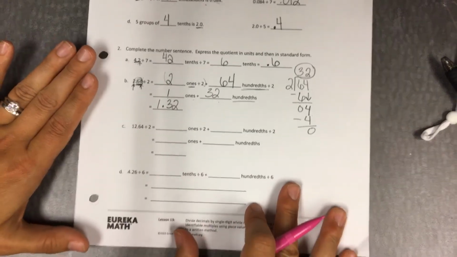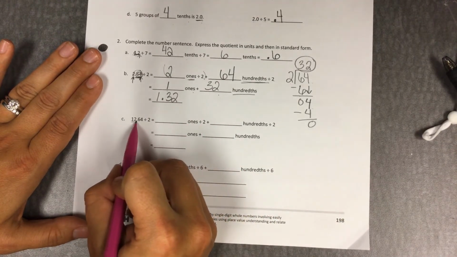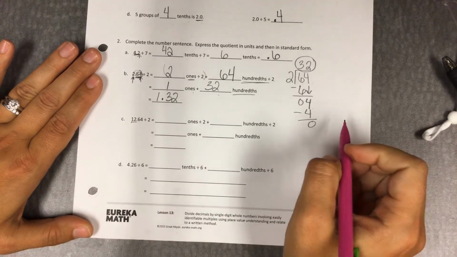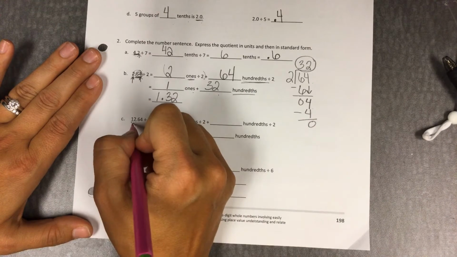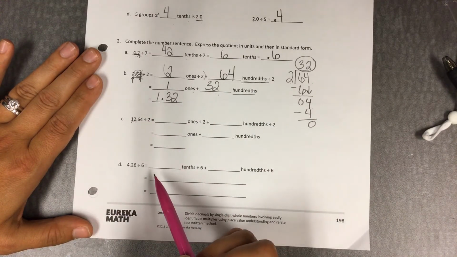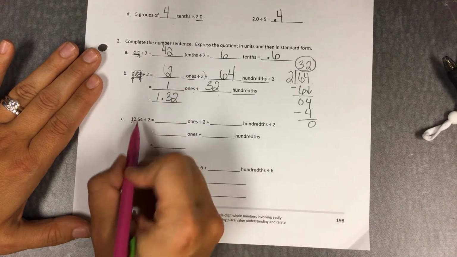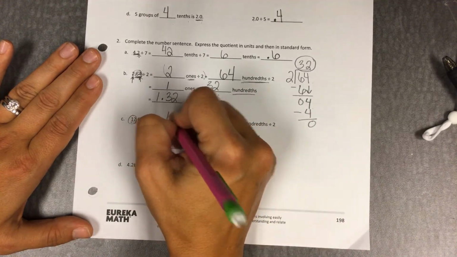Okay. This one down here, this one's a little bit different. It wants to know how many ones I have. And just remember, I want to use that whole entire number, because if I'm only going to pick like one number, what's in my ones column and what's in my hundredths column, it's not going to give me the correct answer. So this first one, I want to know how many ones do I have? Well, I can have a total of 12 ones.